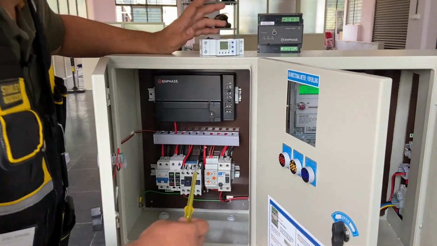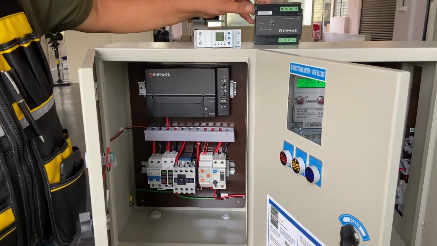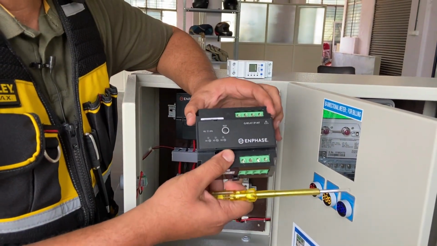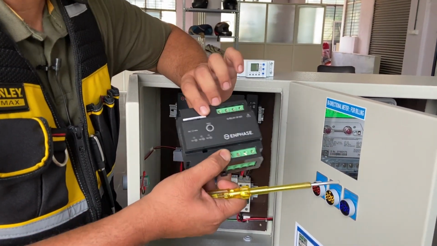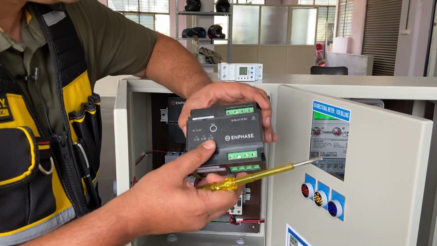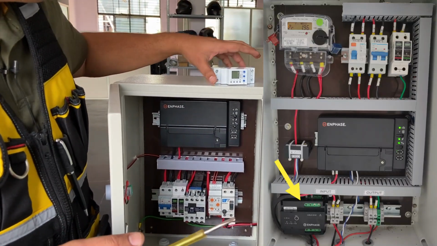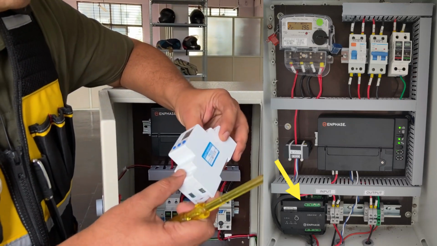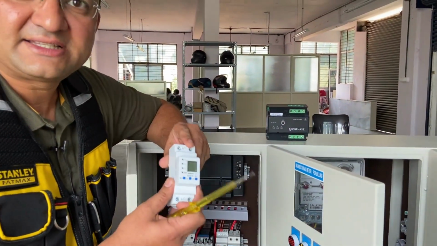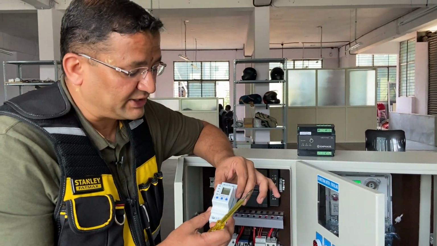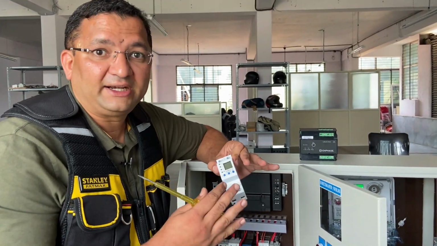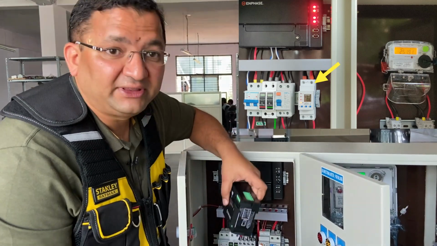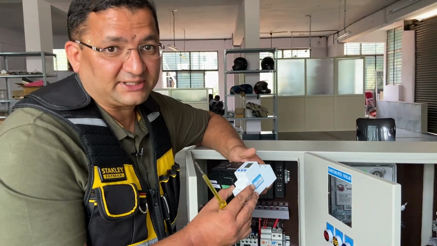So, this is a conventional mechanical relay. We also have a digital relay supplied by Enphase. This is currently, as we speak, not commercially available, but one can use this kind of a relay. We also have certain digital sensors from a few companies. These also sense the voltage, and this will cut off the circuit if it is over or below a certain threshold. So, one can use any of these for voltage protection.